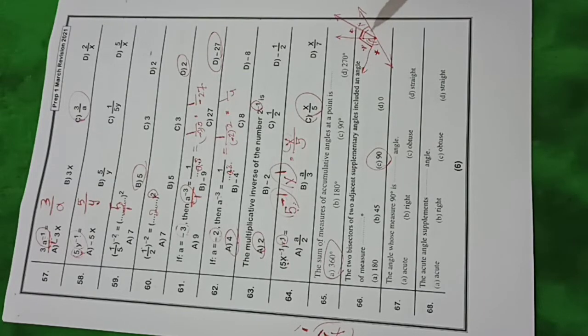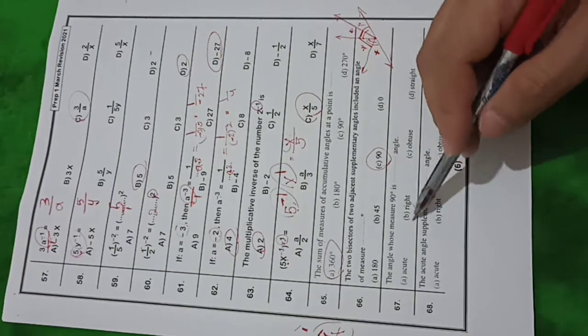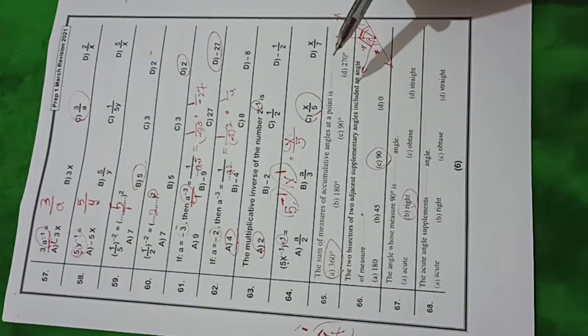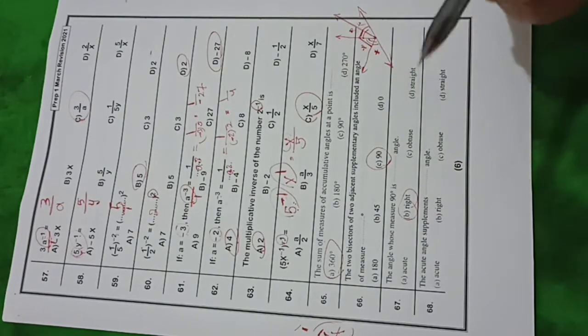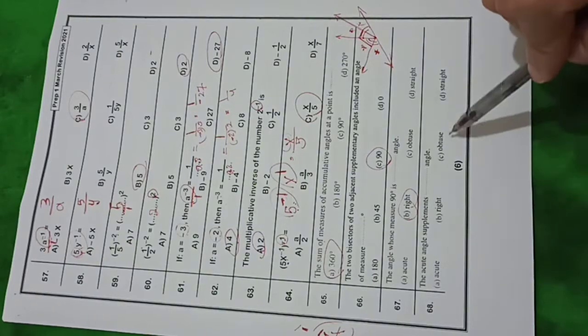The angle whose measure is 90 is right. The acute angle supplements which angle to make 180? An acute angle needs an obtuse angle.